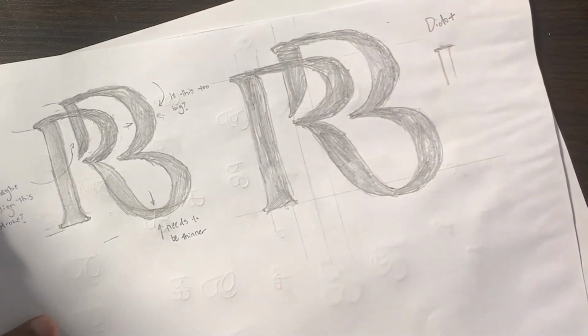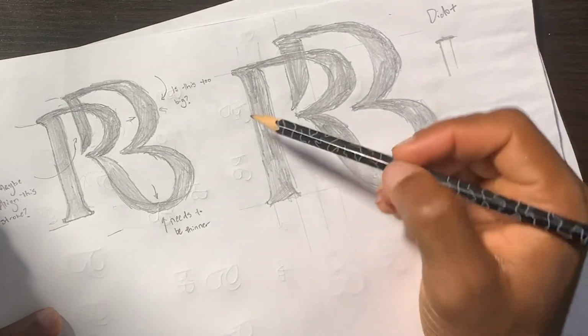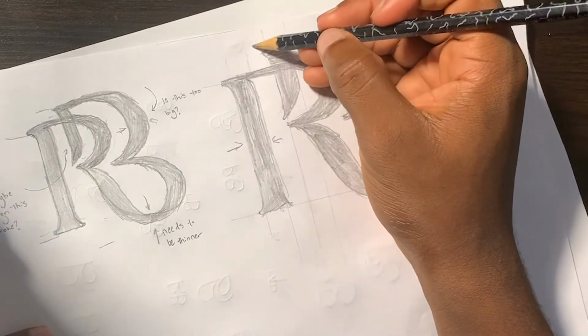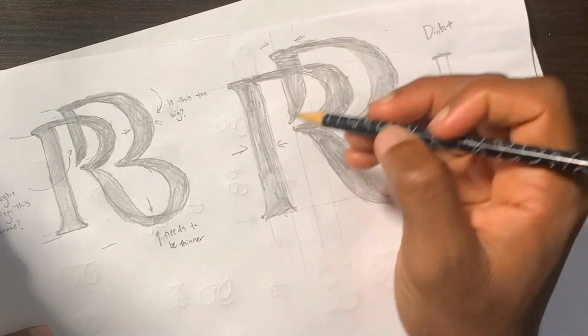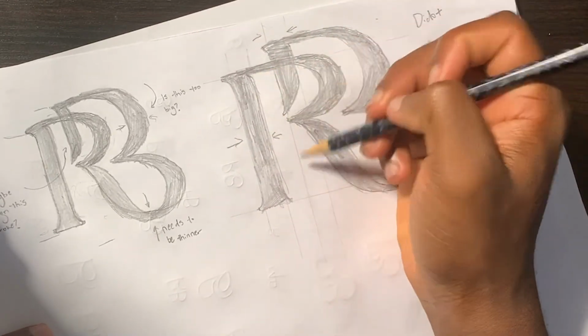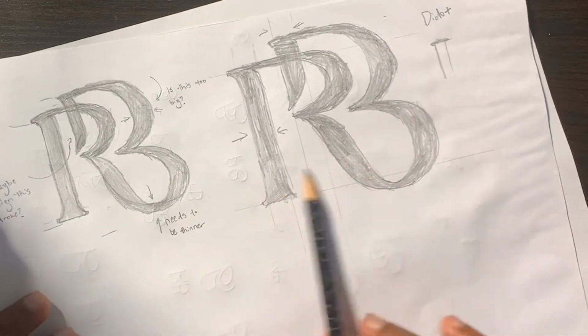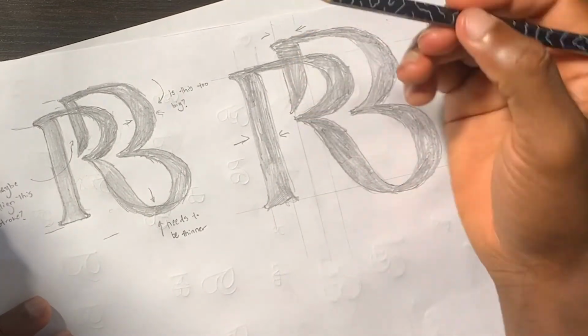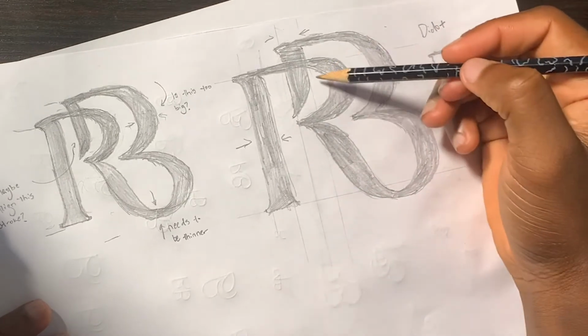When I was trying to measure the thickness of these strokes and align them to this particular one, I used that same thickness for this space here, and it's already giving me some problems. I feel like this part should probably close up a little bit, because of this negative space here.